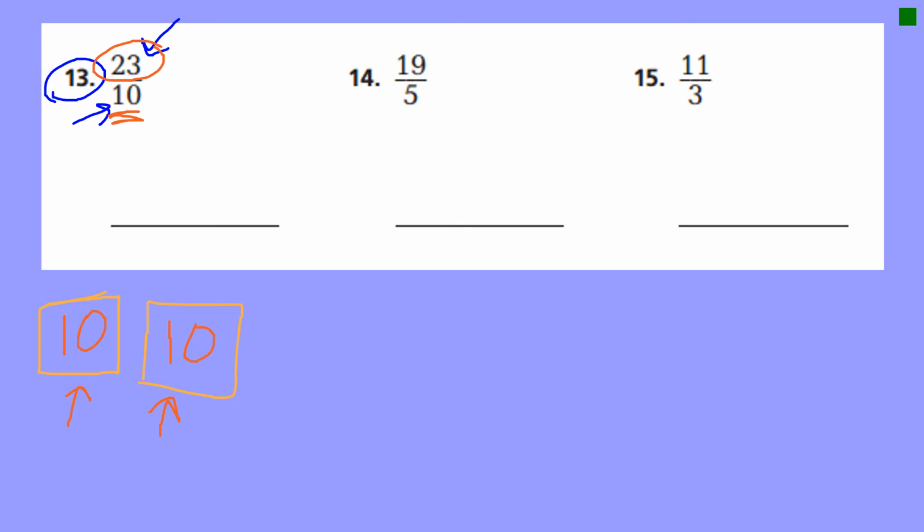Now, can we make another whole thing? We would need 10 more pieces. That would be 10, 20, 30. Do we have 30 pieces? No, we do not. We only have 23 pieces.